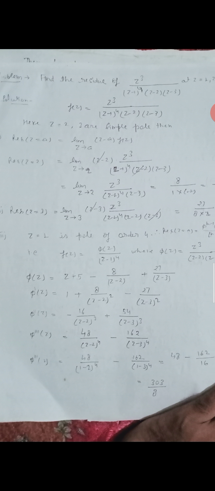That is f(z) is equal to φ(z) upon (z − 1) to the power 4, where φ(z) is equal to z cube upon (z − 2)(z − 3). So φ(z) is equal to z + 5 − 8 upon (z − 2) + 27 upon (z − 3). φ'(z) is equal to 1 + 8 upon (z − 2) whole square − 27 upon (z − 3) whole square. φ''(z) is equal to −16 over (z − 2) whole cube + 54 over (z − 3) whole cube.